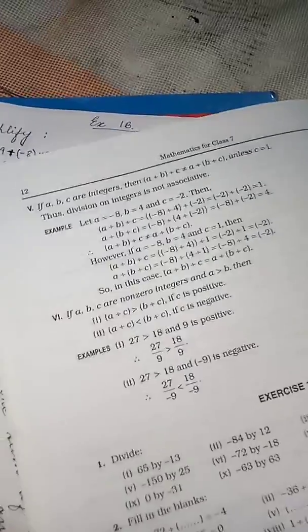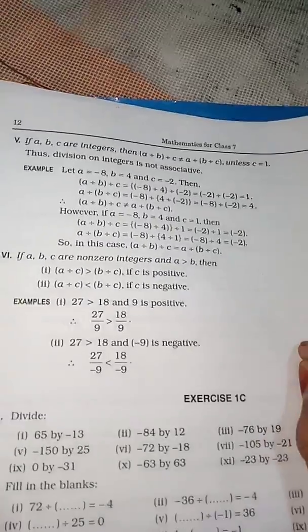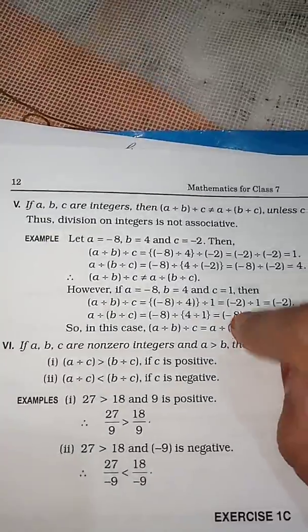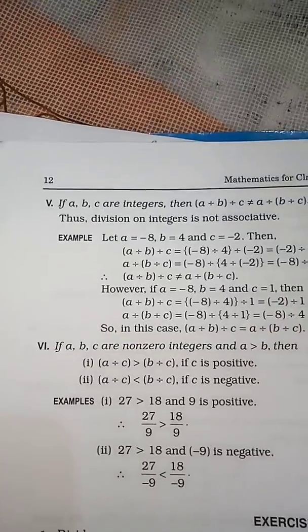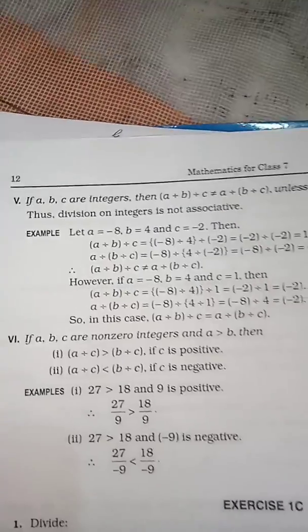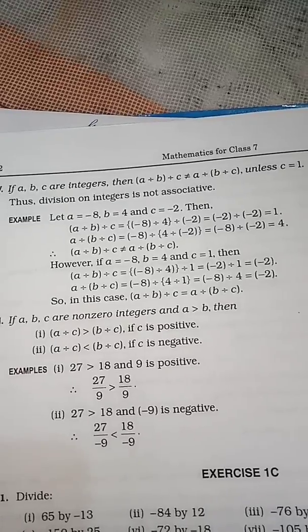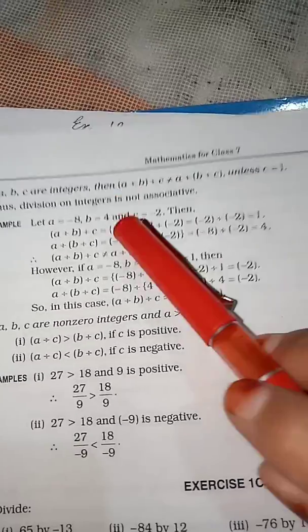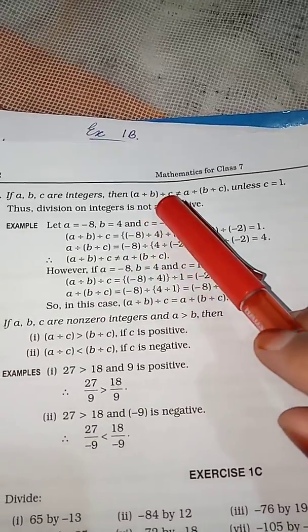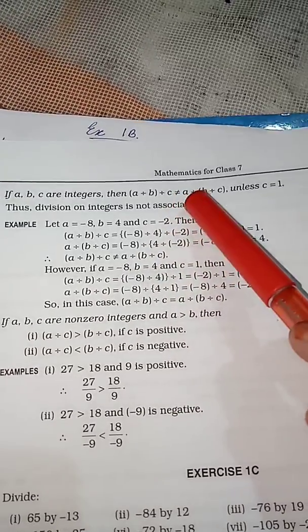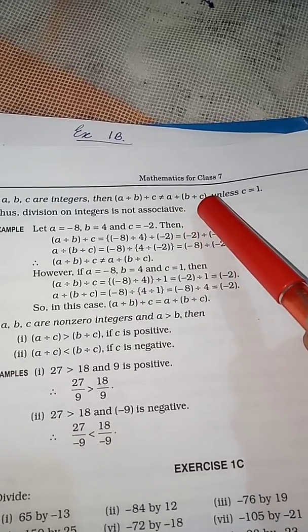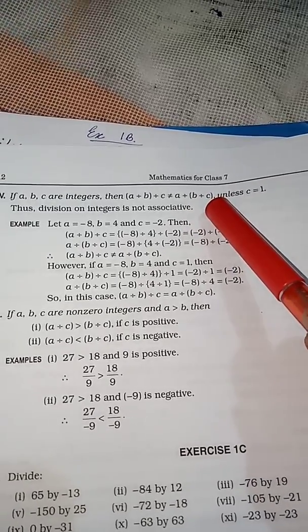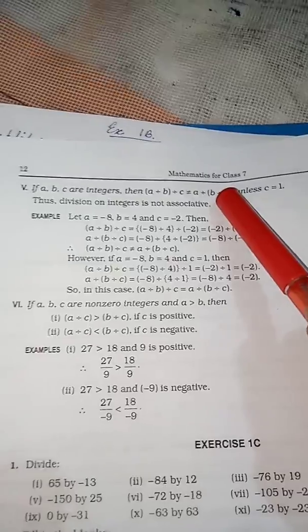Okay. Then if there are three integers a, b and c, for multiplication you had a into b into c is equal to a into whole b into c. But here it is not so. a divided by b, whole divided by c, is not equal to a divided by, within the brackets, b divided by c. Fine, they are not the same.